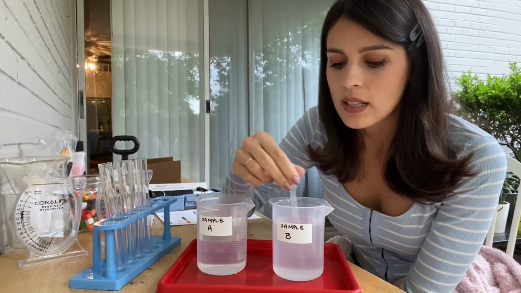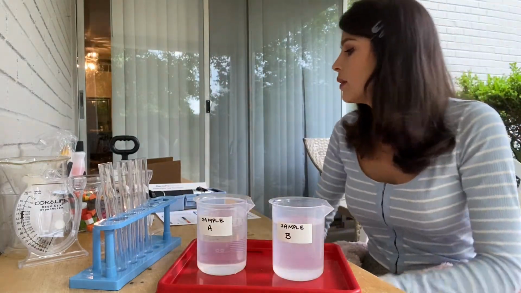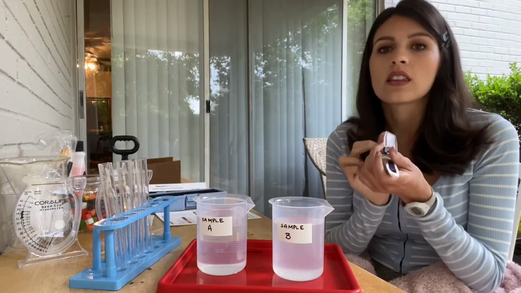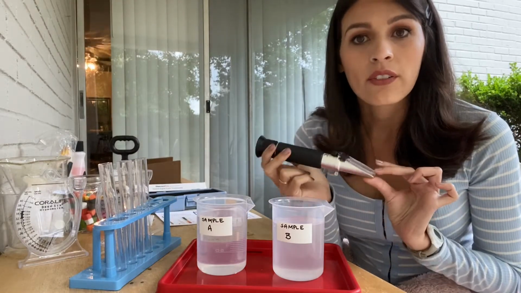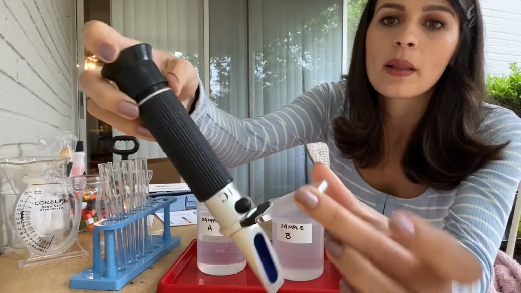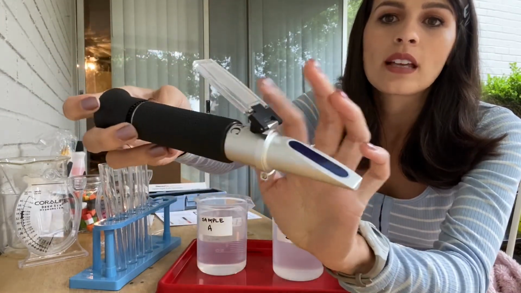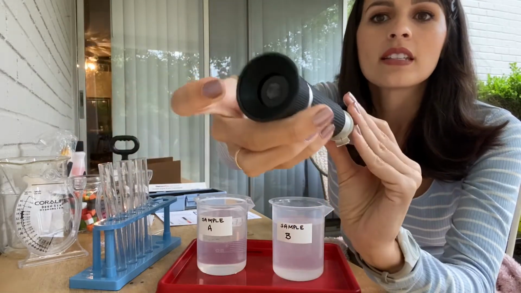One of the things we are going to use to test the salinity of a water sample is this right here. This is what is known as a refractometer. As you can see, it's got a little bit of a plastic covering here, and then this is its window or its opening that's going to let light through, and this is its eyepiece here.